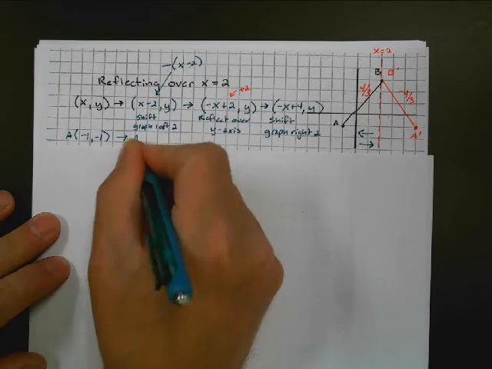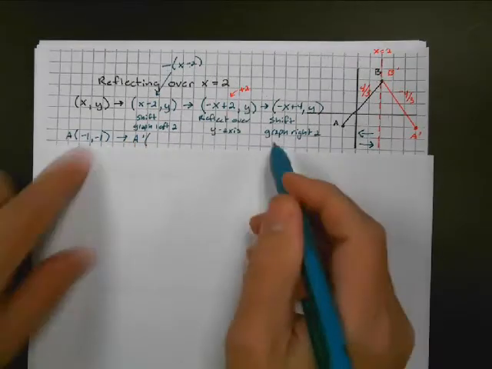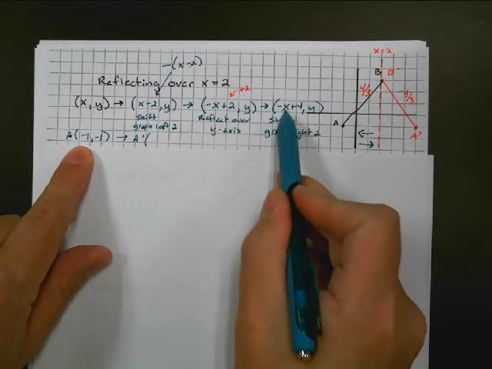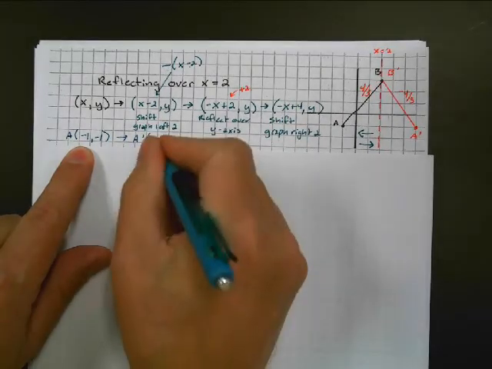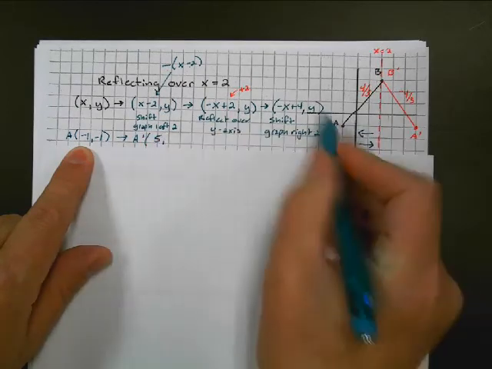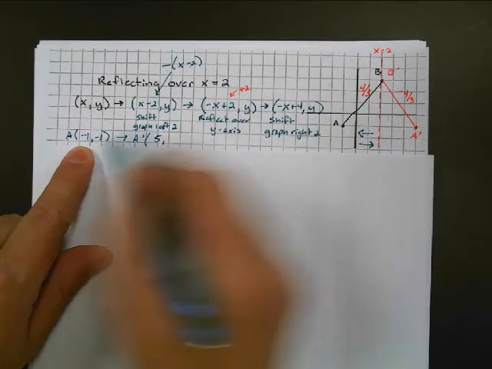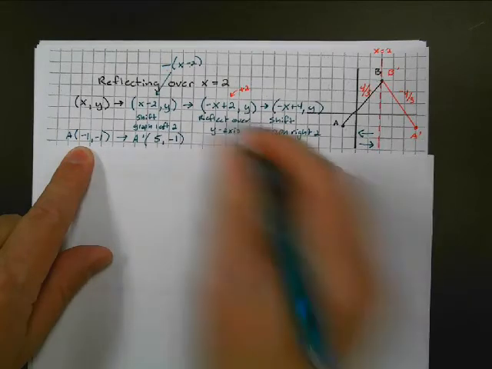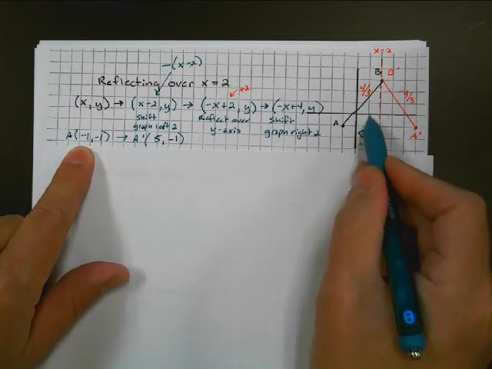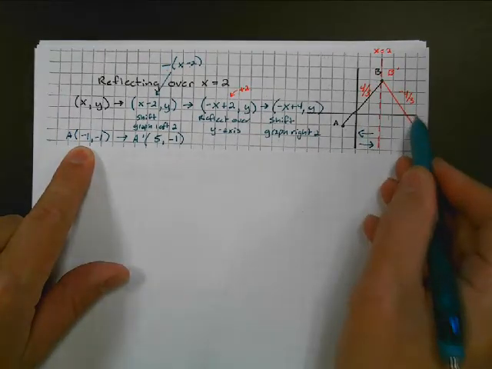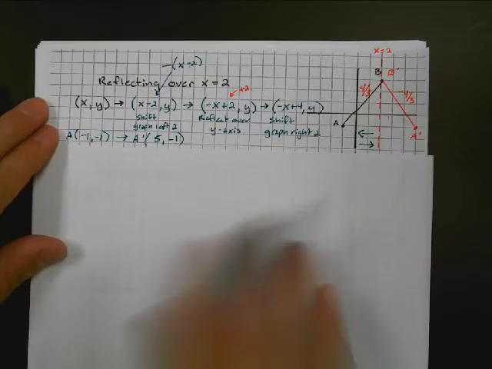A prime, well, negative 1 is x, so what's negative negative 1? That's positive 1. So I end up with 1 plus 4, which is 5, comma, y, and y is negative 1. Let's see if A prime was at (5, negative 1). 1, 2, 3, 4, 5, negative 1. Yes, it is at that right spot.